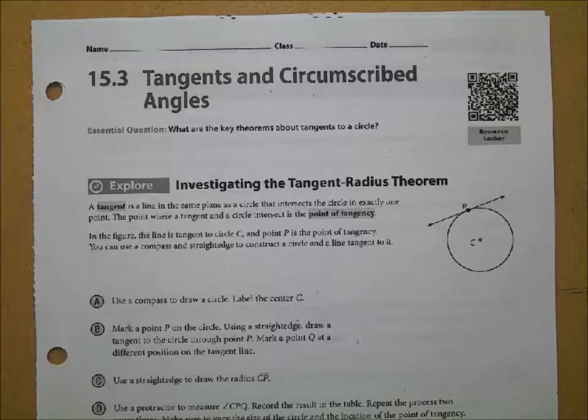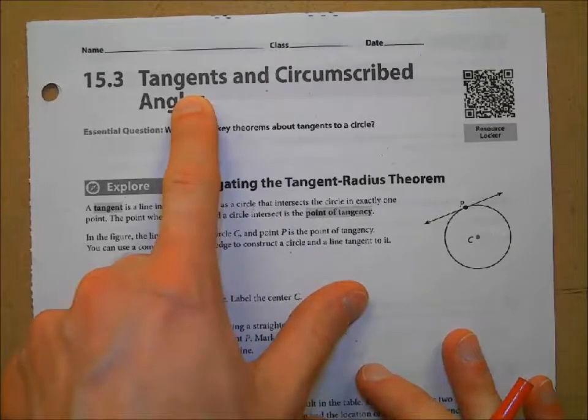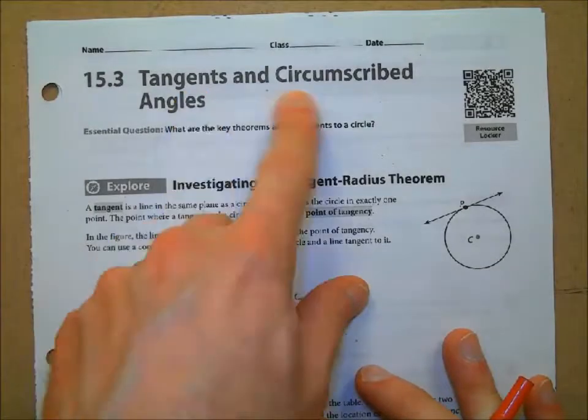All right, so on page 805, we're going to learn a little bit of new vocabulary, okay, and then we're also going to talk about some angles that are formed with this new vocabulary and how it relates to arcs on the circle and stuff like that, okay? So the title is Tangents and Circumscribed Angles, okay?